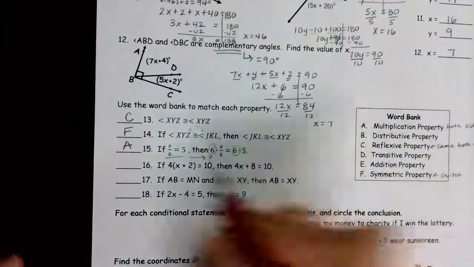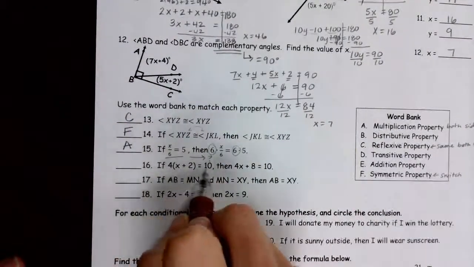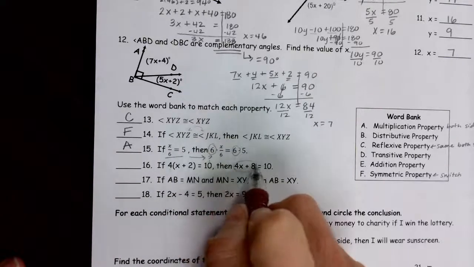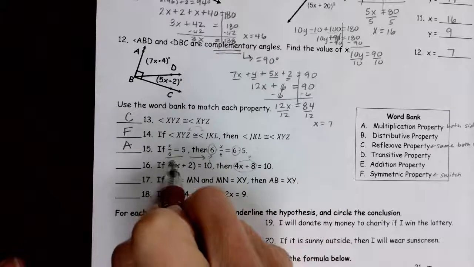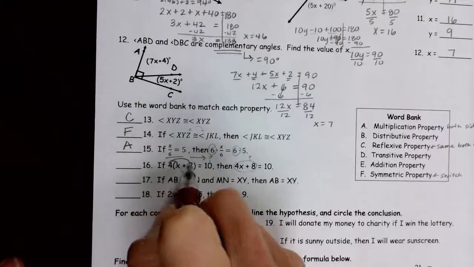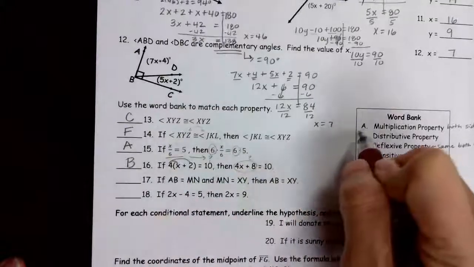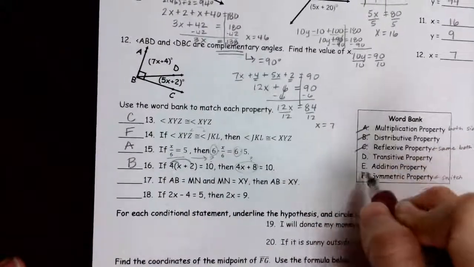The next one I have a number outside of parentheses is equal to 10, and then it changed to 4x plus 8. Well, how did they get this 4x plus 8? They take this number through 4 times x and then 4 times 2. That's called distributing. So our distributive property is letter B. We could cross these out as we're going through them.